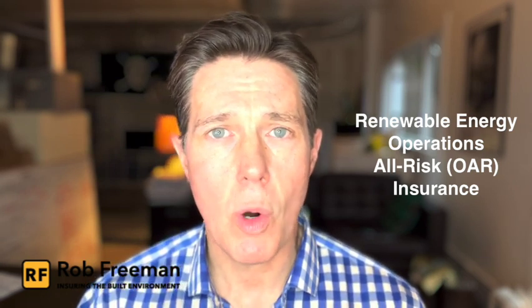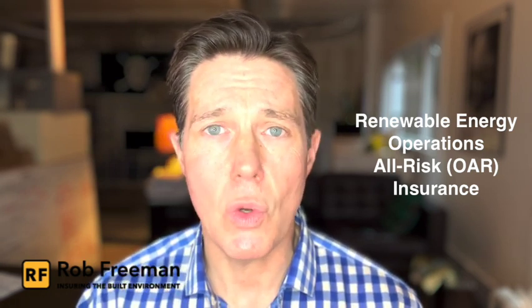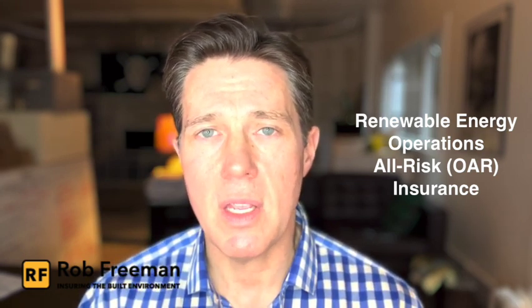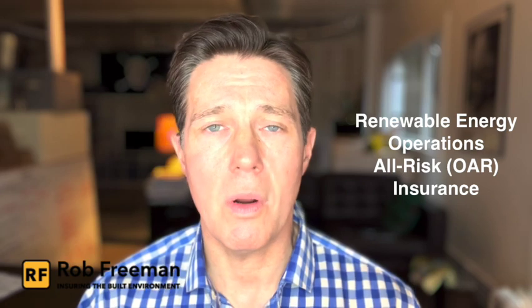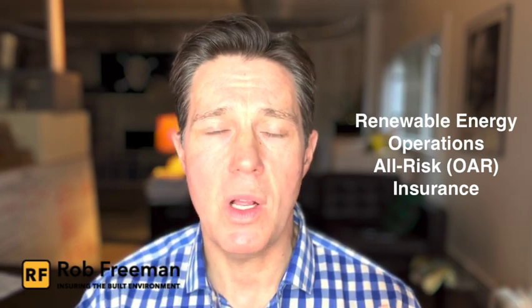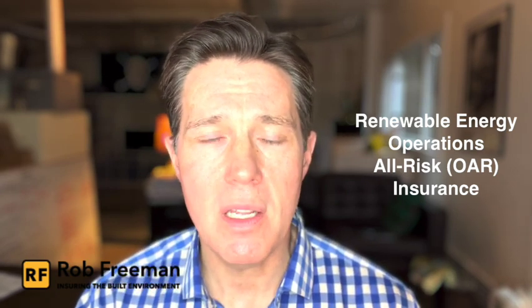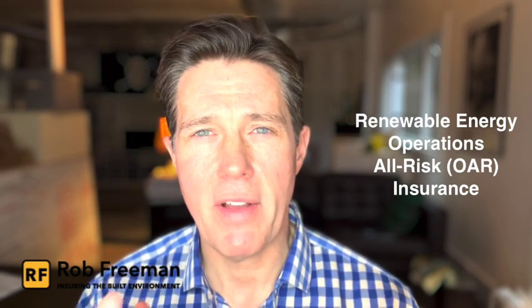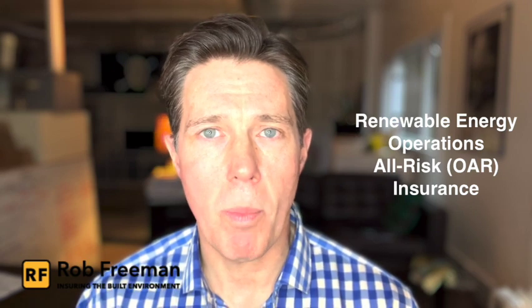The cost of the OAR policy will also be affected by your limit, obviously, how much insurance you're buying, and things like the deductibles for the cat risks, as well as what they call the AOP deductible, or all-other-perils deductible. These are all factors that will go into the cost of the OAR policy.